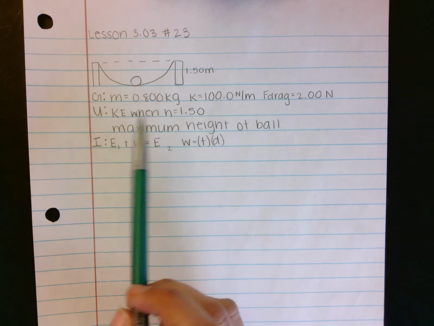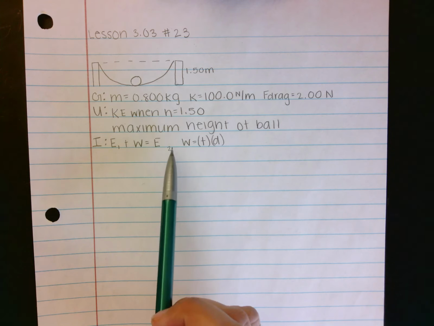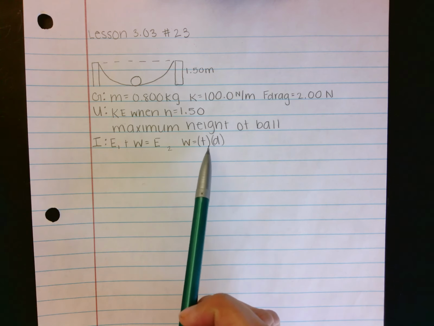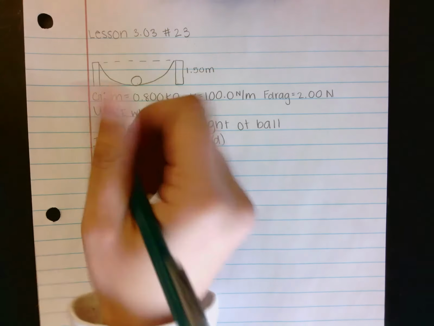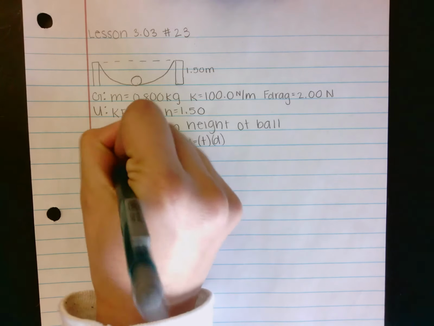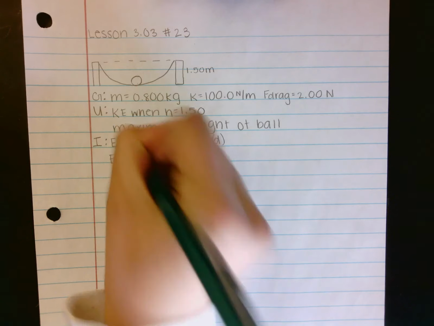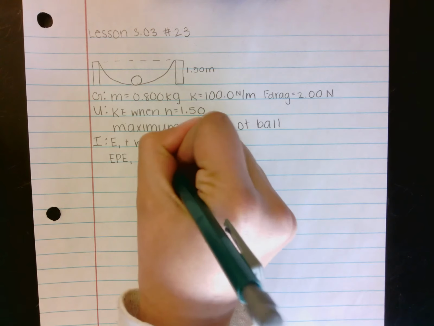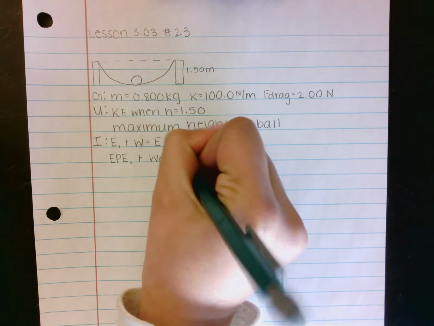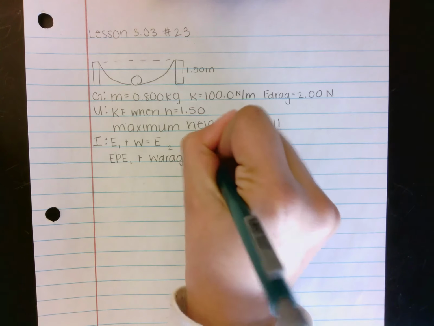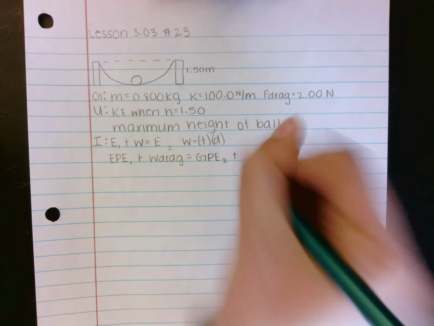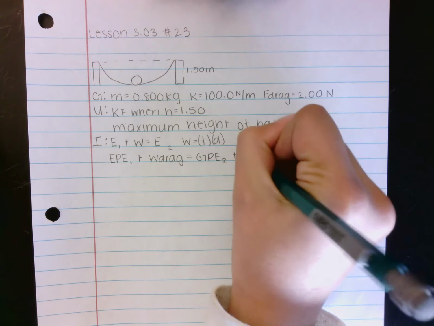ball. So we know that E1 plus work equals E2, and work equals the force times displacement. So at point 1, we have EPE because the slingshot is stretched, plus the work of drag, equals GPE2 because the ball will have height, and what we're trying to find is KE2.